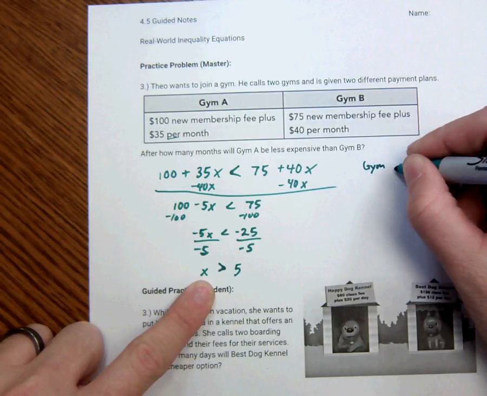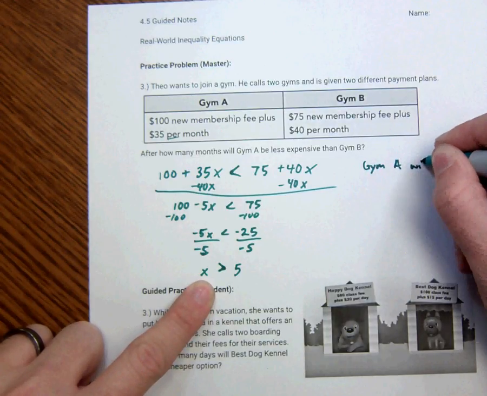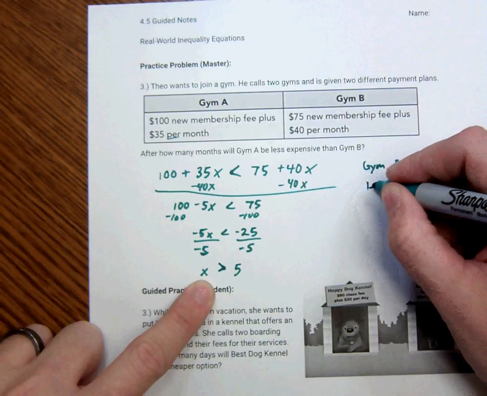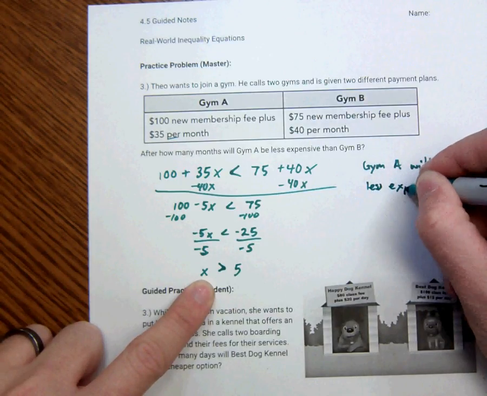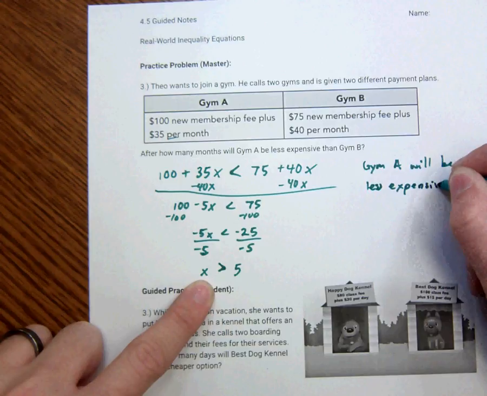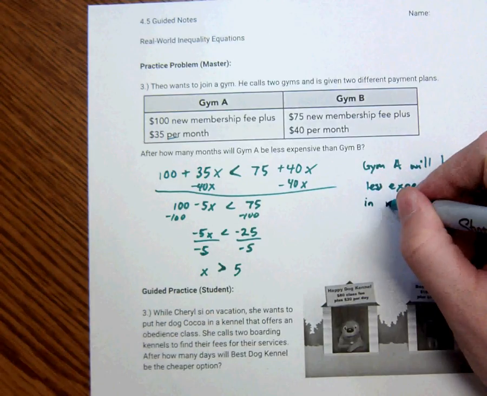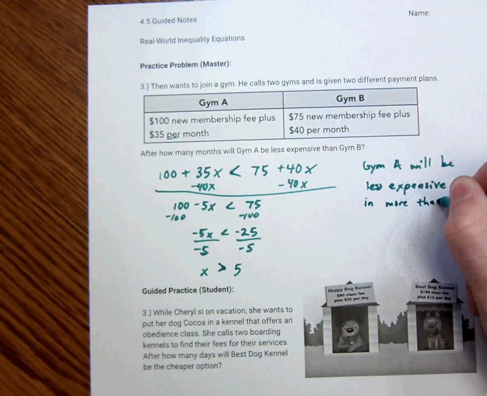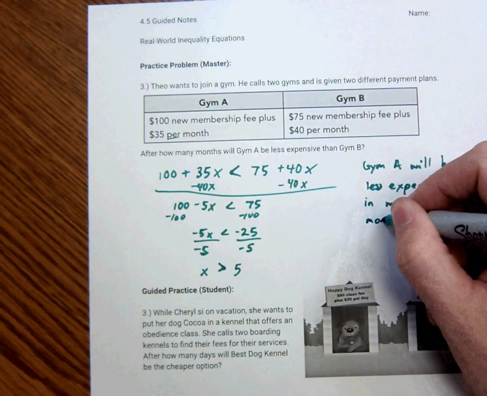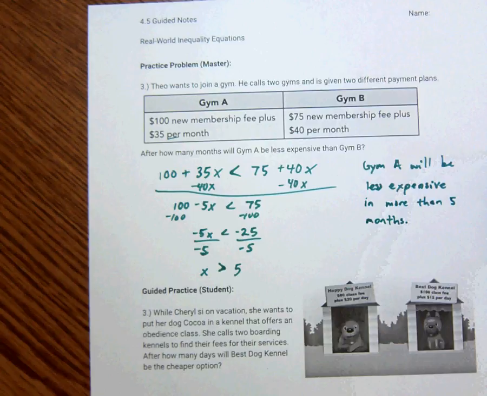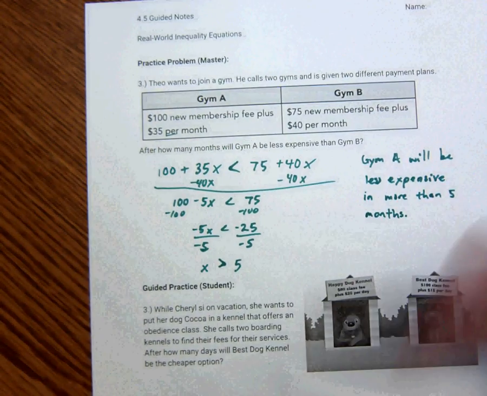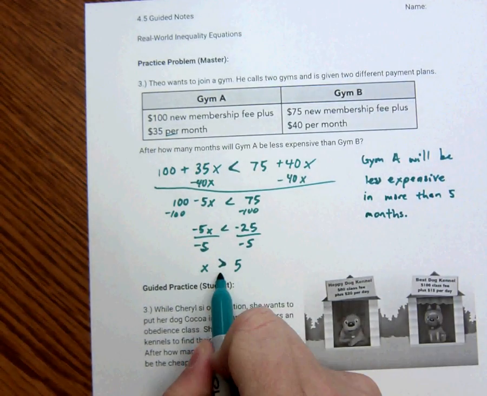Gym A will be less expensive in more than 5 months. You can't say in 5 months because this isn't an equal.